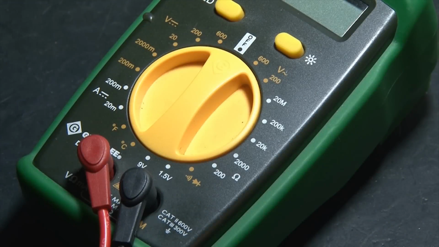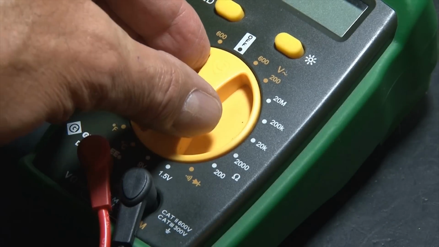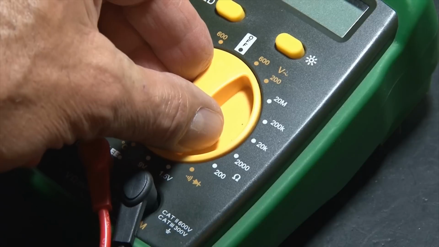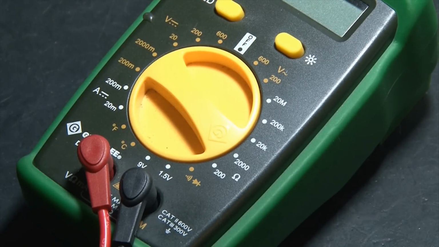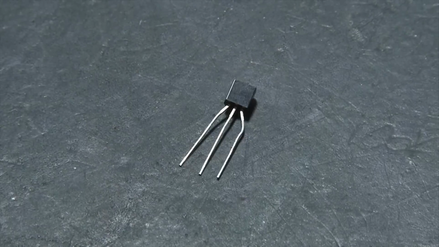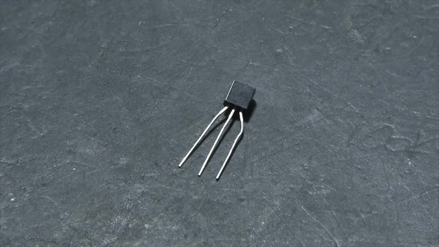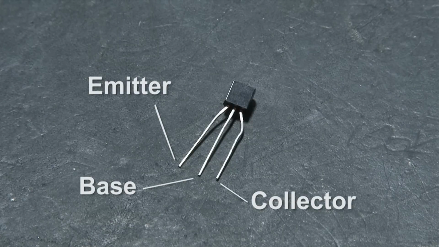Now I'm going to show you an easy way to check transistors using your multimeter. Now this is for NPN and PNP transistors. You'll want to set your multimeter to the ohm setting, the highest number on your meter. Now we need to know the pinout of our transistor. With the flat part of the transistor facing towards you and going left to right, we have the emitter, the base, and the collector. And this would be an NPN transistor.